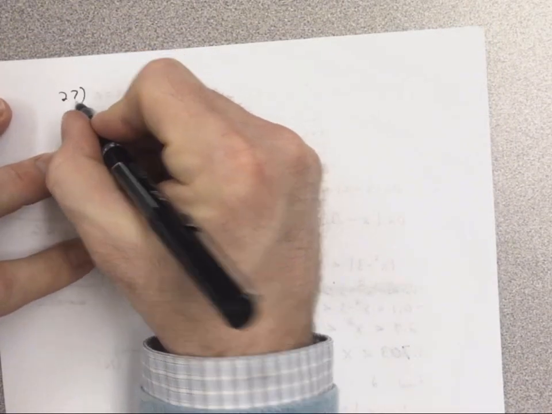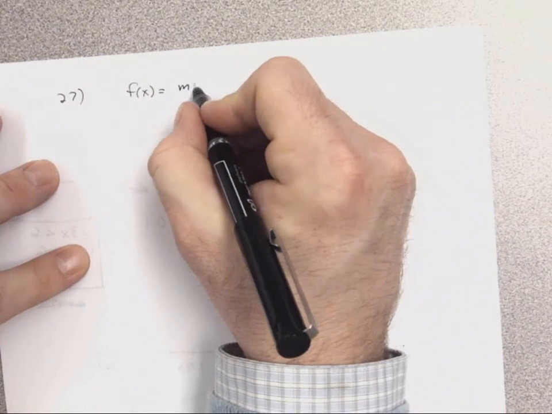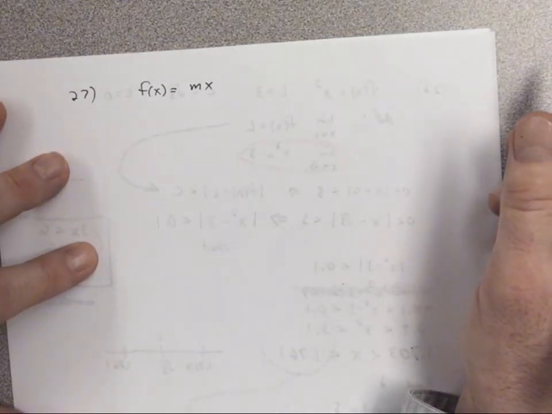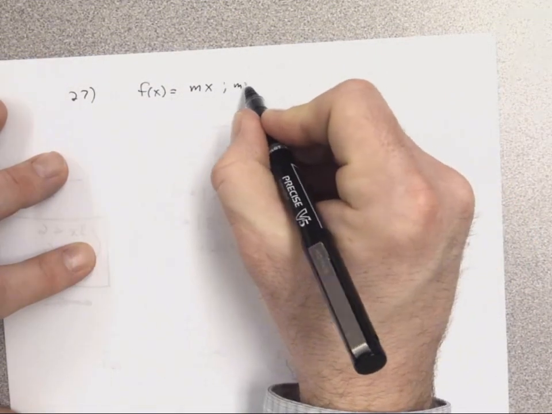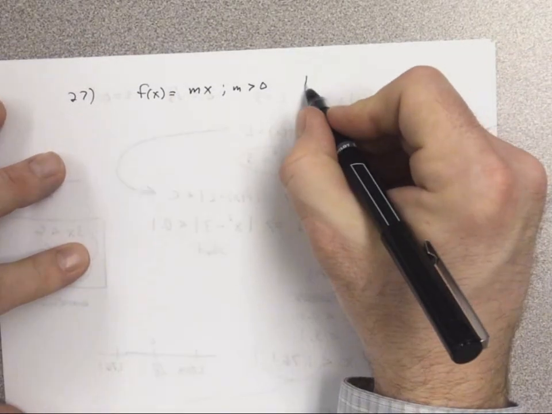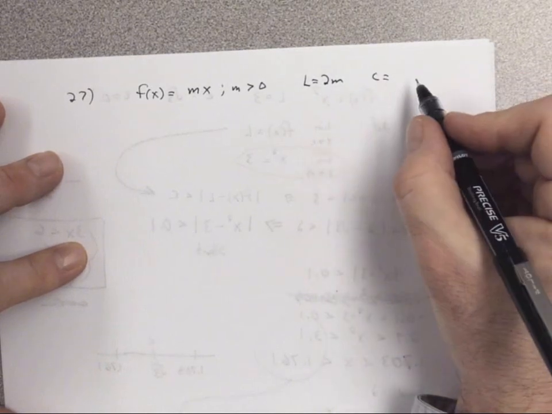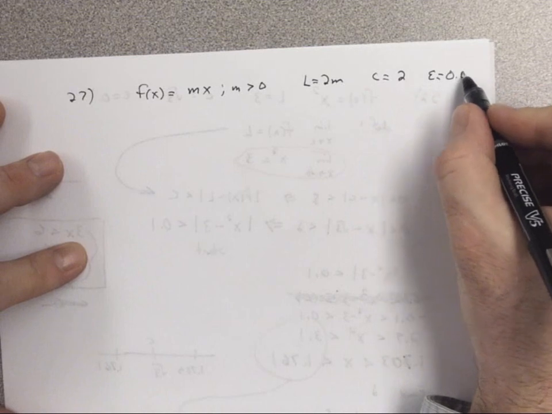Cruising right along. 27. So 27 says f of x is equal to m times x. So it's a line with a slope of m, y-intercept of 0. I know that m is greater than 0, they say, so it's a positive slope line. It says L is equal to 2m, c is equal to 2, and then the epsilon, or vertical error, is 0.03.